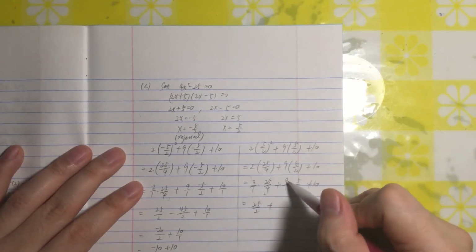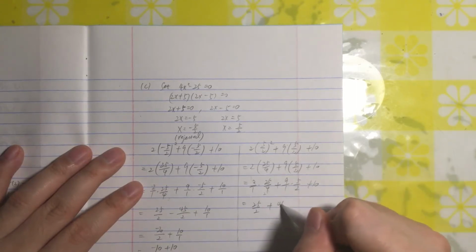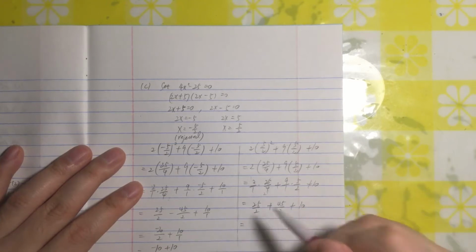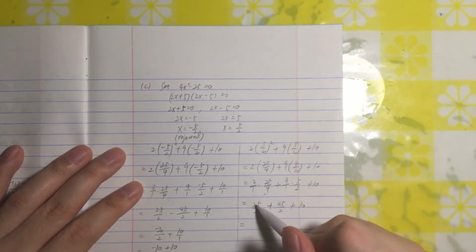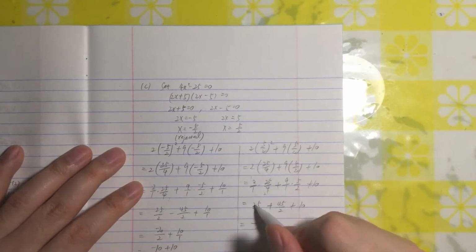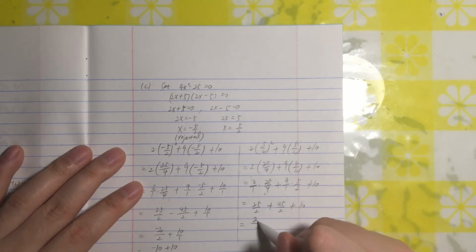For the second term, we can multiply across. 9 times 5 is 45. 1 times 2 is 2, plus 10. Now, for the first two terms, 25 over 2 plus 45 over 2, they have the same denominator. We keep the denominator and add the numerators. 25 plus 45 is 70.